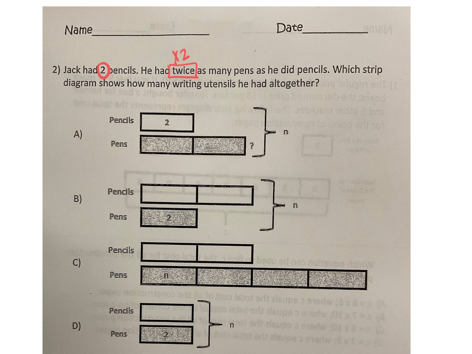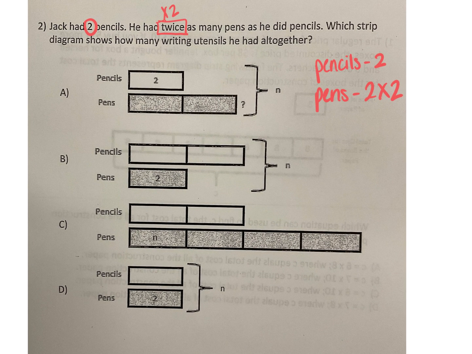Okay, so Jack had 2 pencils. What about pens? Pens would be 2 times 2, right? Twice. So it'd be 2 twice. So look at your strip diagrams. Which one would it be to find the total? We've got A. Let's look at A. A is 2 pencils. Pens would be 2 and 2.